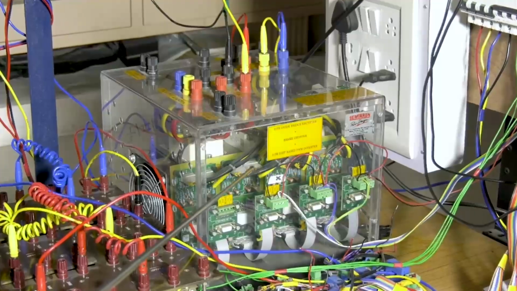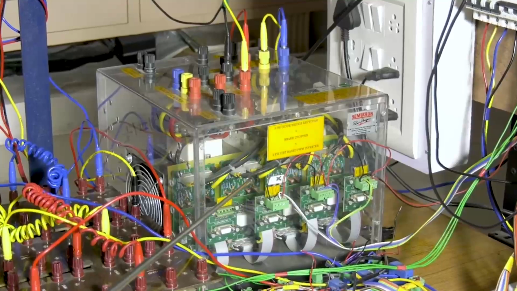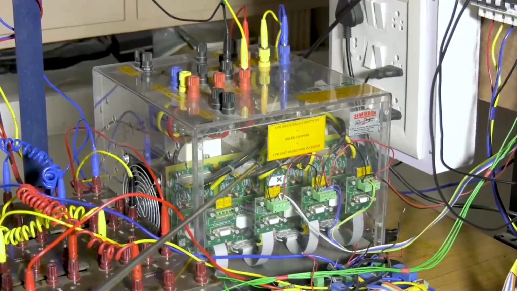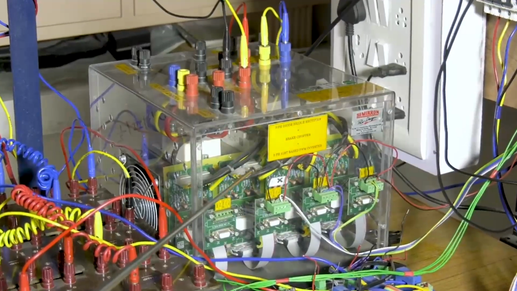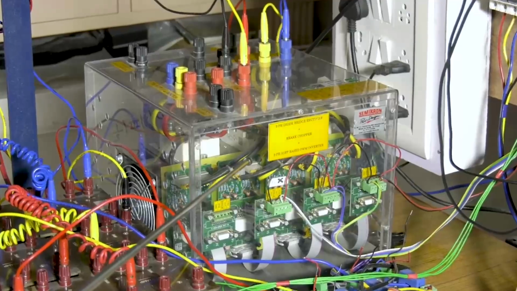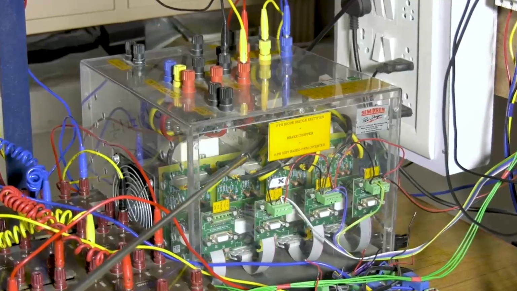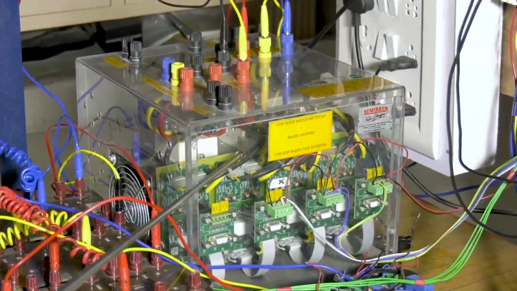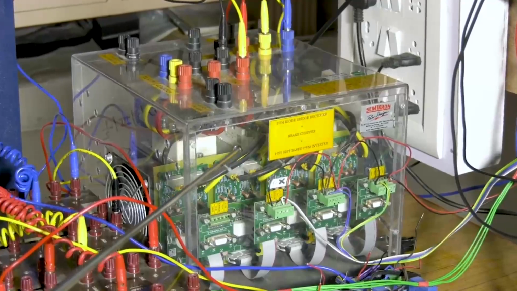The grid emulator takes the power from the inverter and feeds it to the distribution system. The next component is the Semikron IGBT stack, which acts as the inverter and performs the single stage power conversion from the PV emulator to the grid.